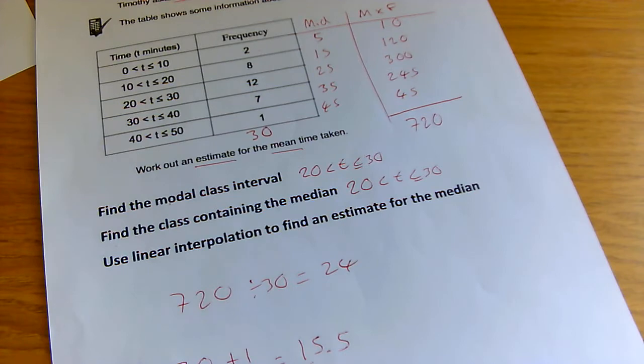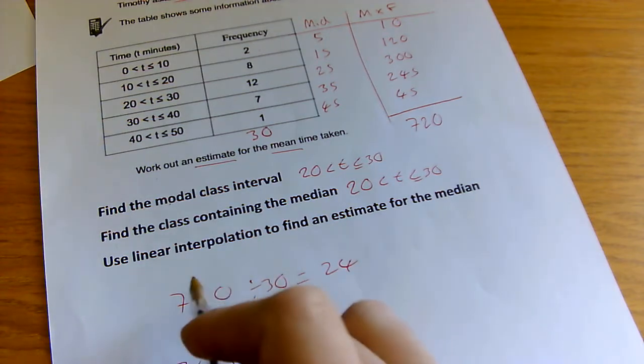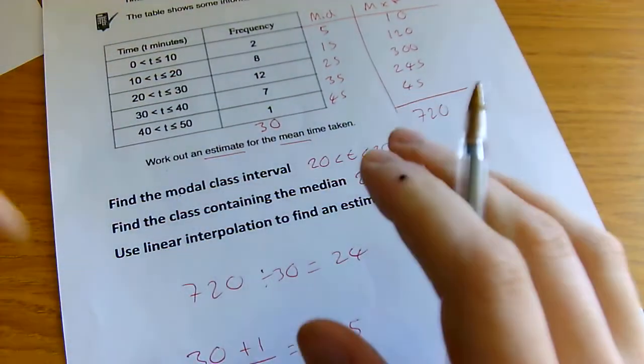So that's what you need to know. Now, the last thing here is a bit of an extra technique that is quite rare, but offers a way of finding a more accurate estimate for the median, and it's called linear interpolation. So what does that mean?